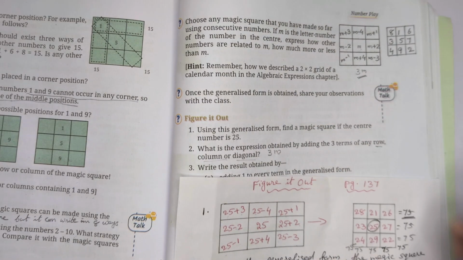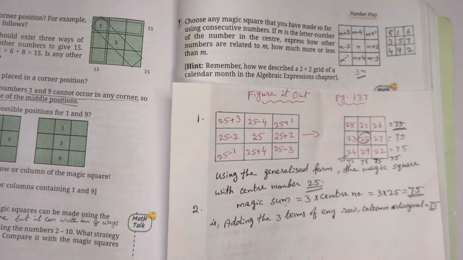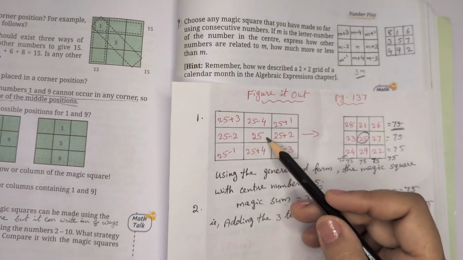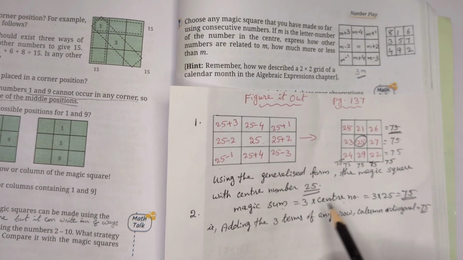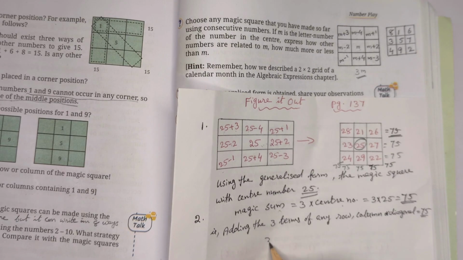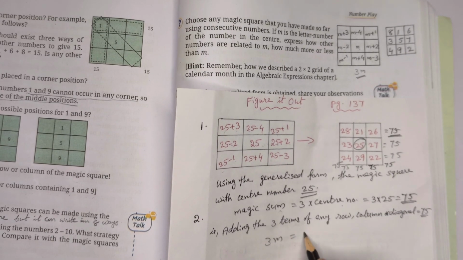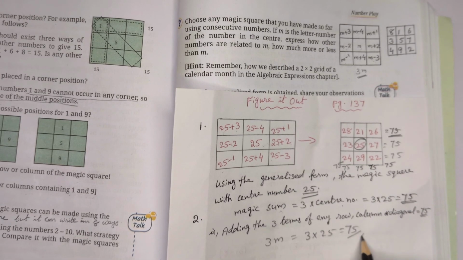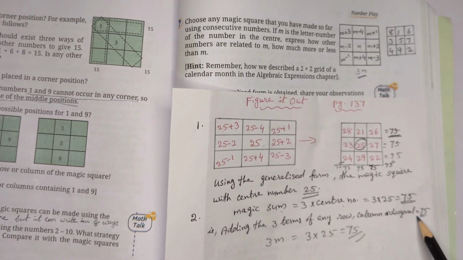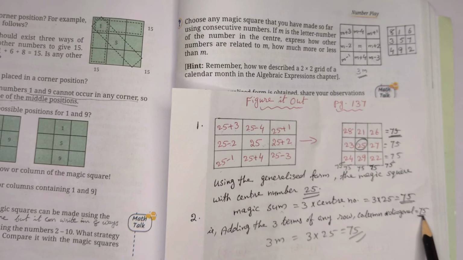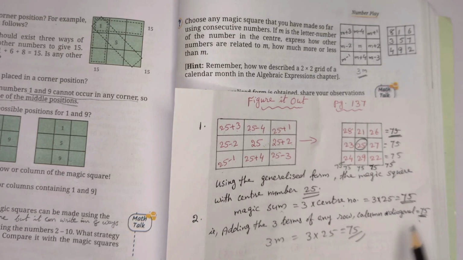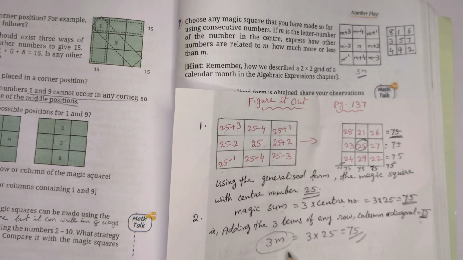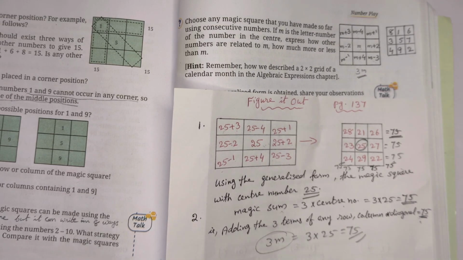In this case, we are considering 25 as the center, so m is equal to 25. So 3 into 25 is equal to 75. That is the magic sum here. The 3 terms of any row, column or diagonal give us 75 in this question. In general, that will be 3m, where m is the central number.